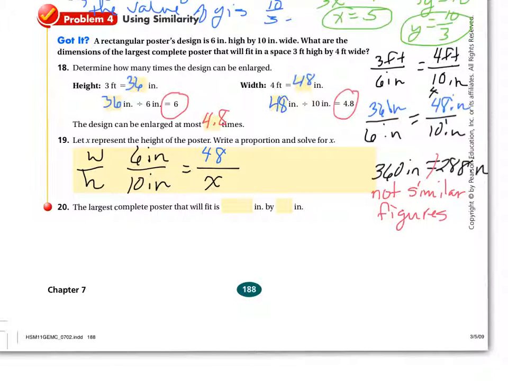And so then we're just going to cross multiply. So from here we have 6 times x is 6x equals, what's 10 times 48? 480. Divide by your 6.